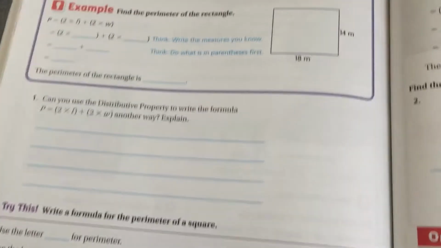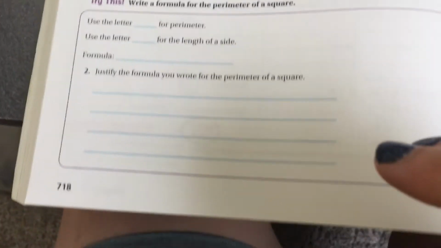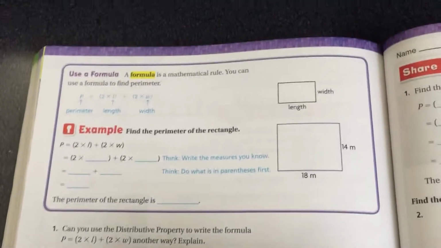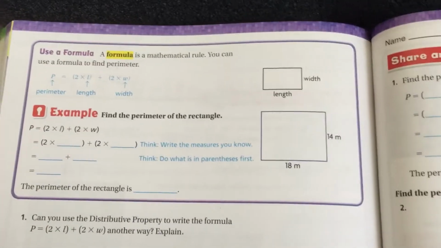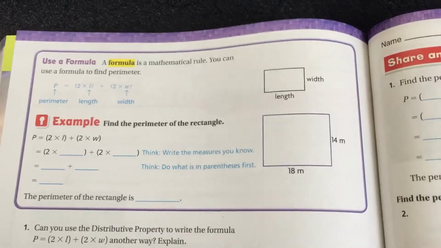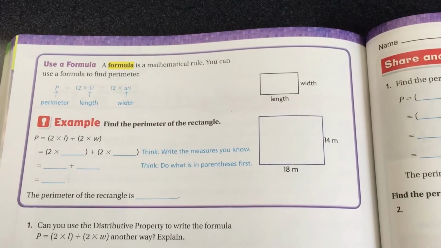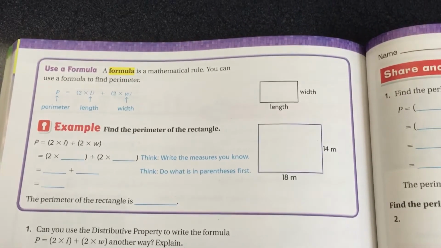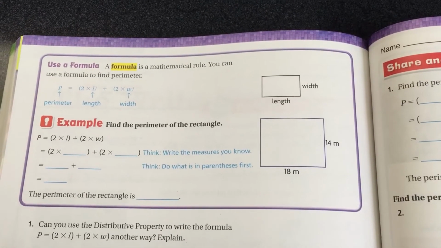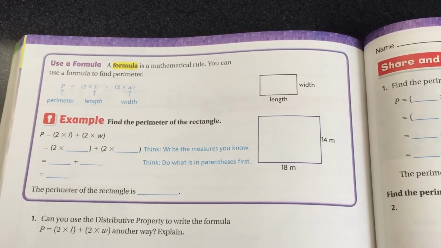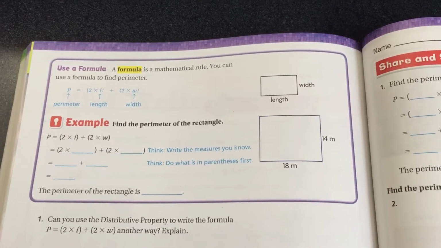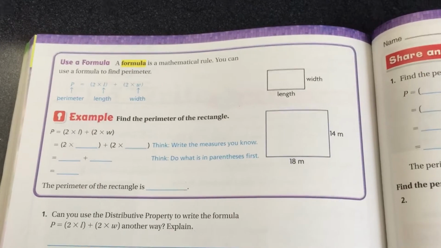Turn the page. This is page 718. This says use a formula. Usually when I hear the word formula, I think of baby formula, and ew. But this is all about using a mathematical rule. It's basically saying that if you have certain numbers, you can pop those numbers into the equation and solve it.